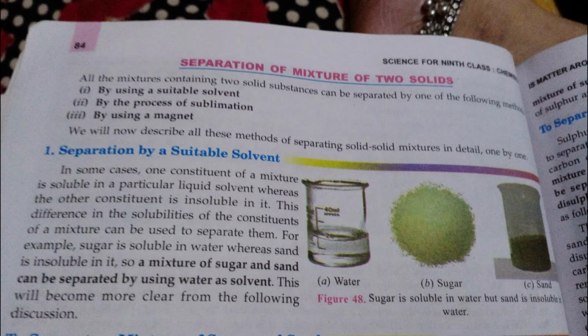In a few cases, one of the constituents of a mixture is soluble in a particular liquid. A mixture of sugar and sand can be separated by using water as the solvent. This will become clearer from the following discussion. You can see sugar can be dissolved in water, whereas sand cannot be dissolved in water. This is how you can separate sugar and sand. Sugar gets dissolved in the water and sand settles down in the water.